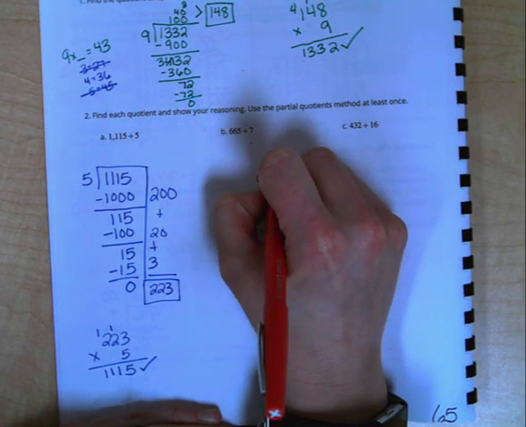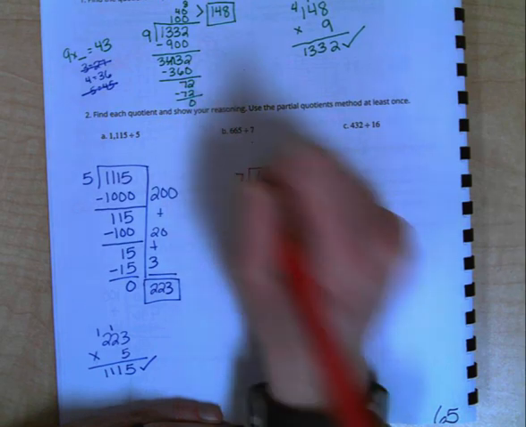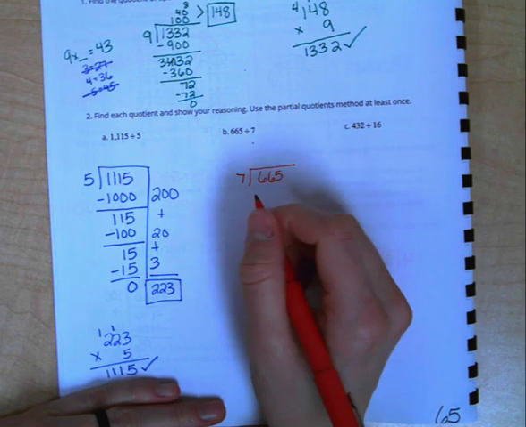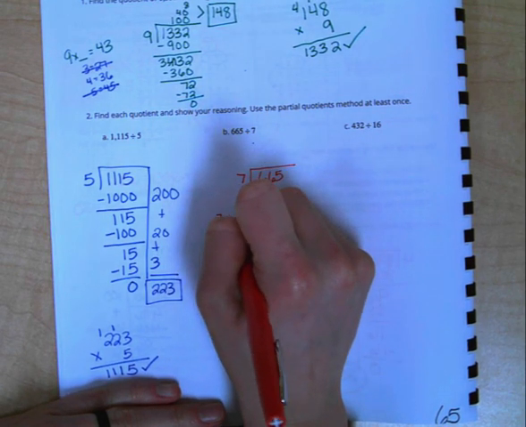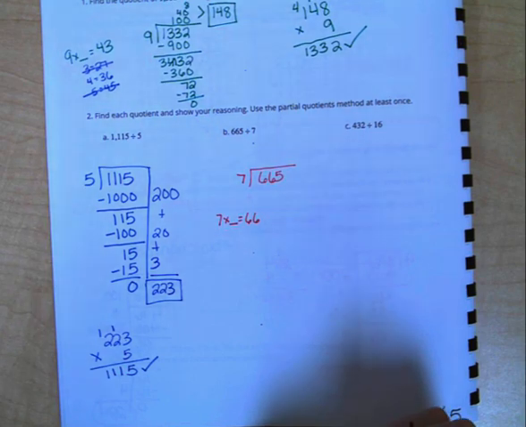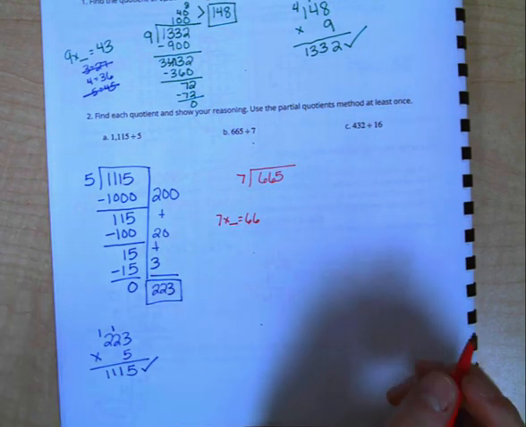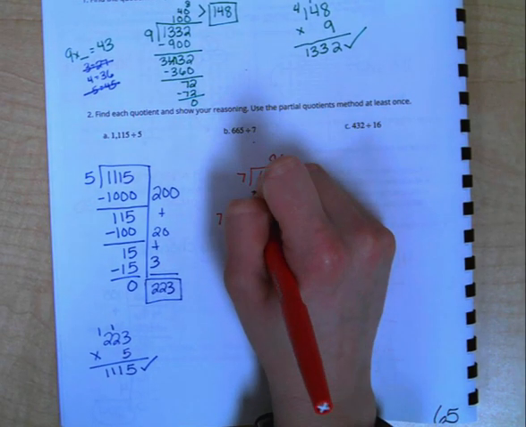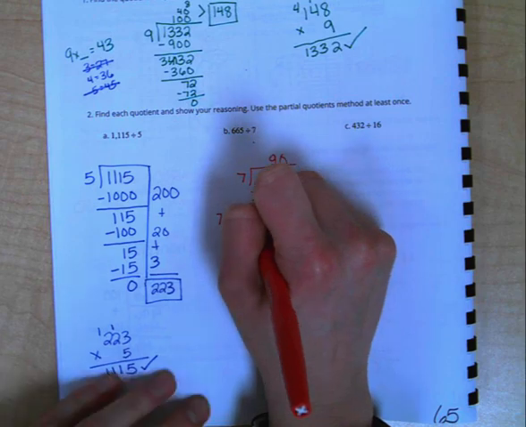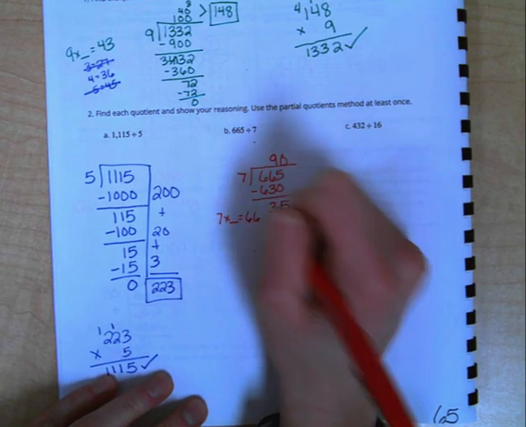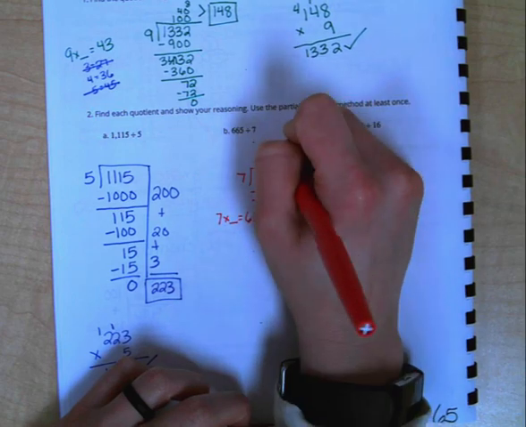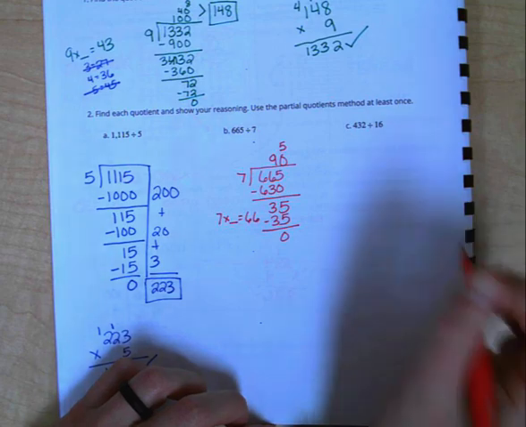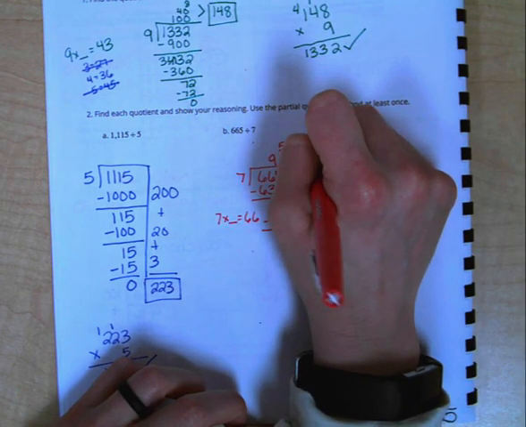665 divided by 7. I'm going to organize this one using the partial quotients strategy. Okay, so 7 times what will get me close to 66? That's what we can think about to help us decide where to start. Well, I know that 7 times 9 is 63. So I'm going to do 9D groups and subtract 630. Get 35. I know that that is 5 groups. 7 times 5 is 35. I'm left with 0, and we have an answer of 95.